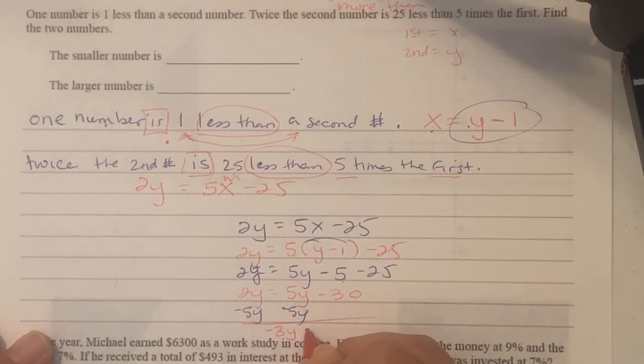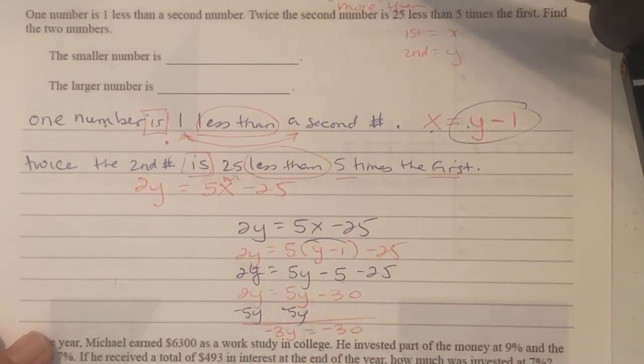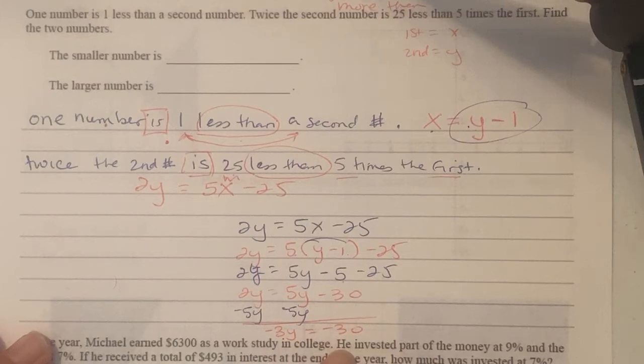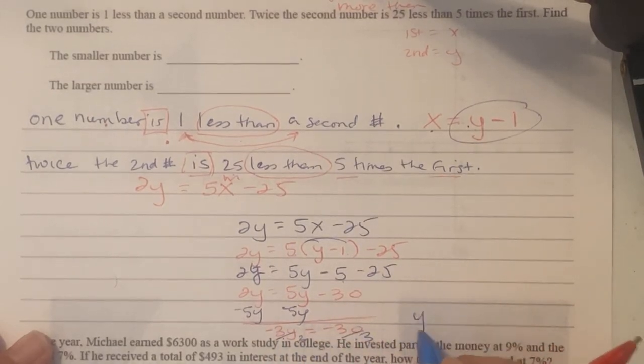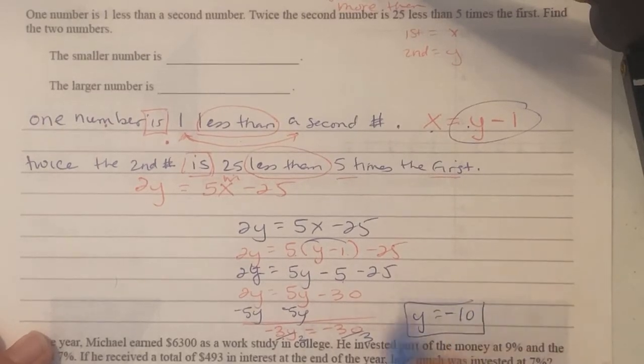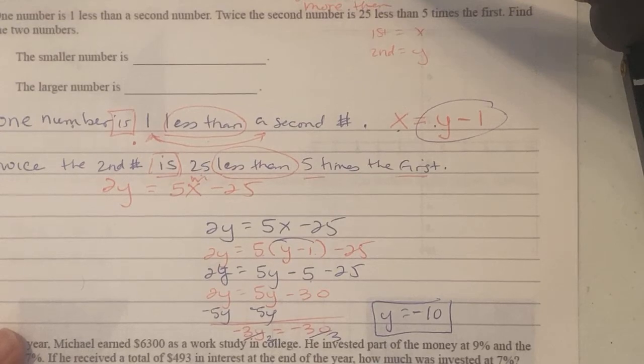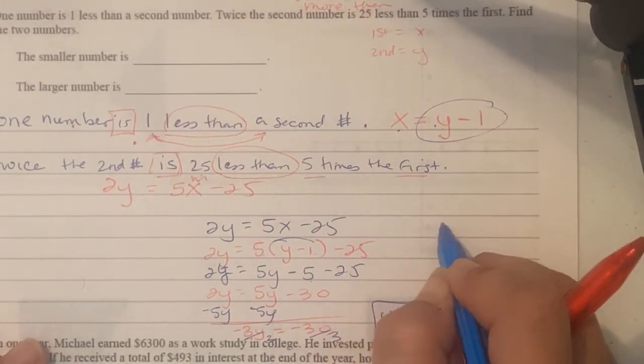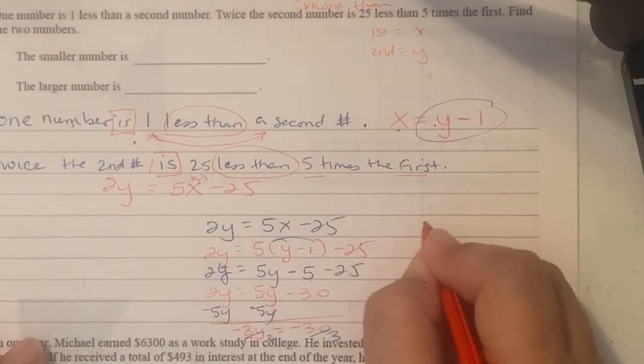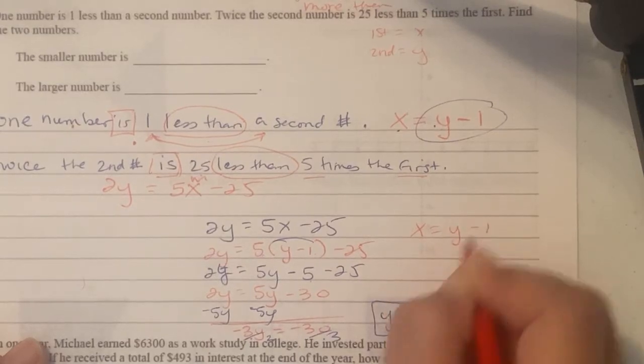Negative 3y equals negative 30. So a number times negative 3 gives you negative 30. When you divide both sides by 3, y is equal to negative 10. So there's our y component. Then it says x equals, remember we want to find our x value. So x equals y minus 1.